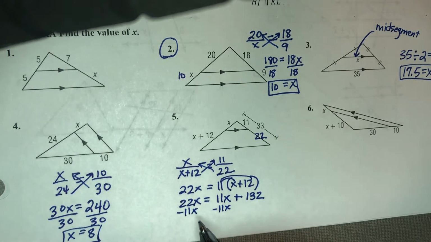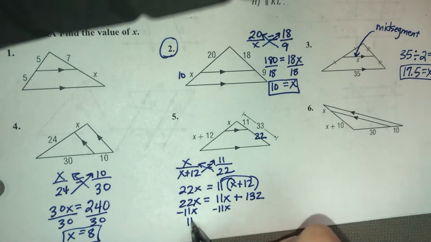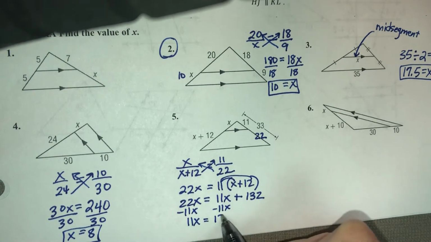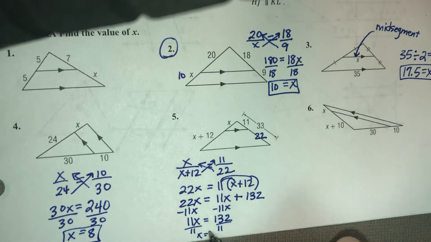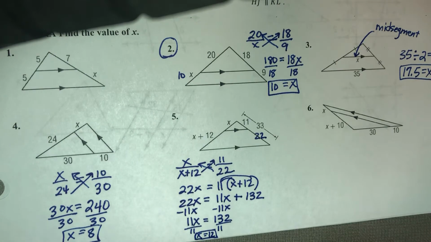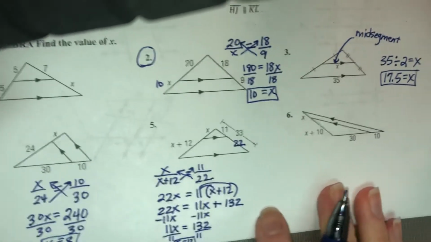22x minus 11x is 11x, and that equals 132. So then we're going to divide by 11 on both sides to get the x by itself, and that means x is 12. And definitely feel free to use a calculator to do that if you want to.